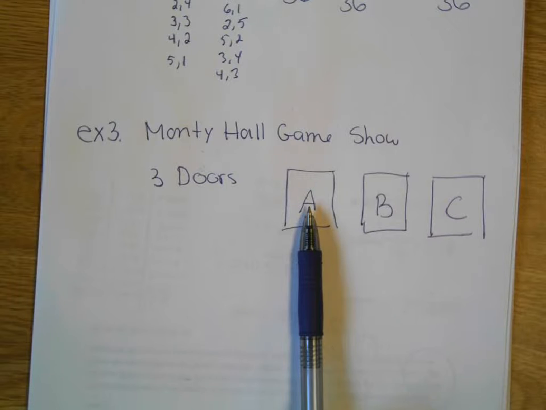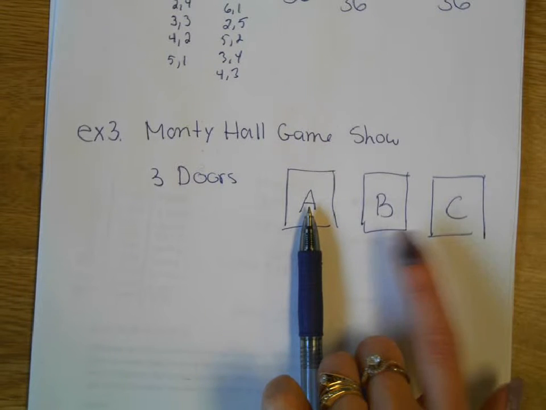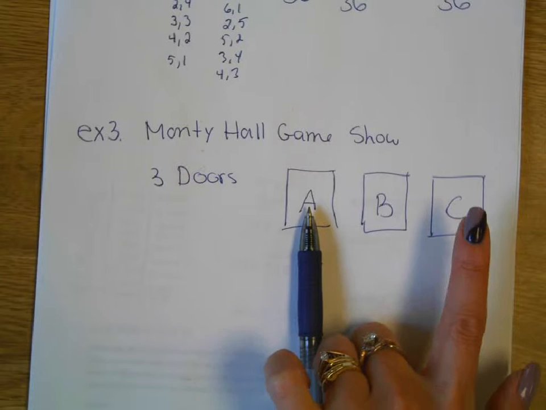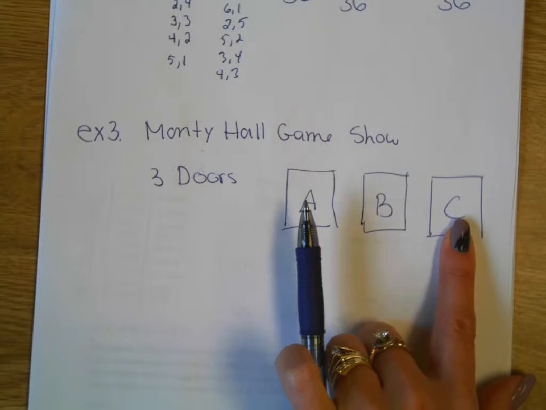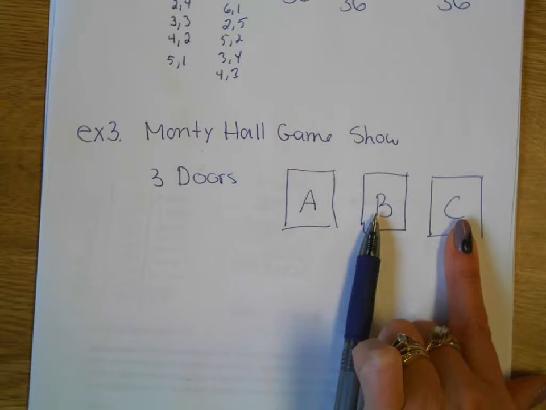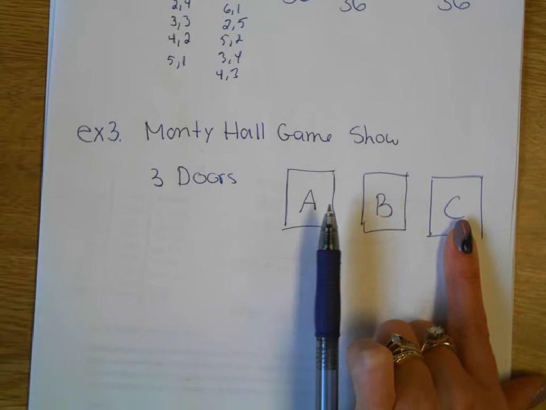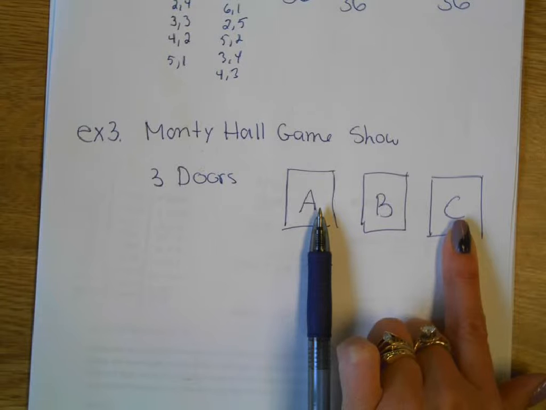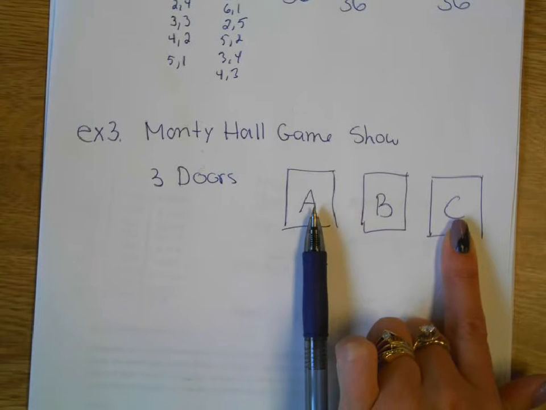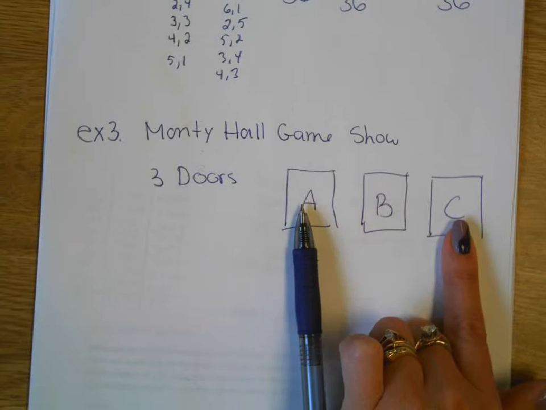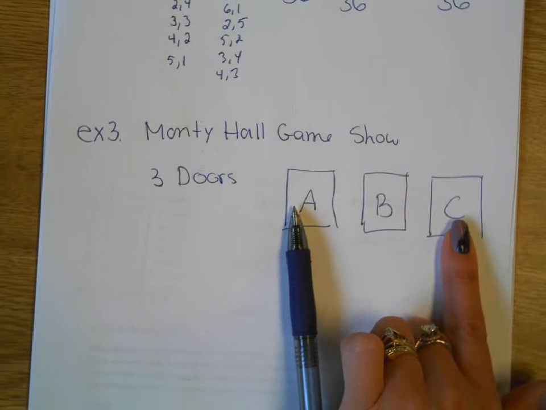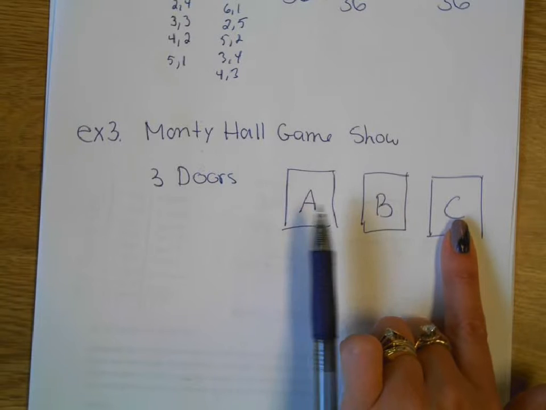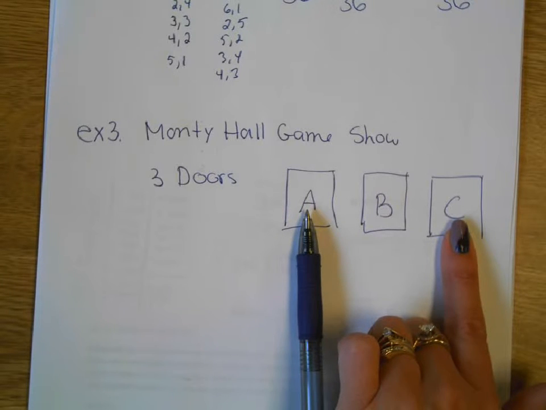So you pick a door. He knows where the pigs are, and he'll show you, maybe this one has the pig. Then he asks you, do you want to keep your door? Do you want to switch to this one? What should you do in this situation? Should you keep your door or should you switch your door? Or doesn't it matter because it's 50-50? Is there an advantage to switching or keeping, or is it the same regardless? That was the question he posed to the class.